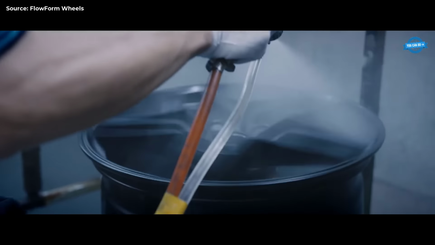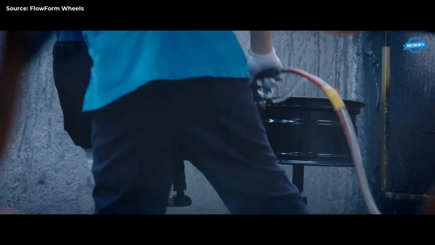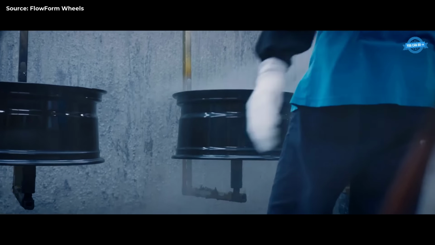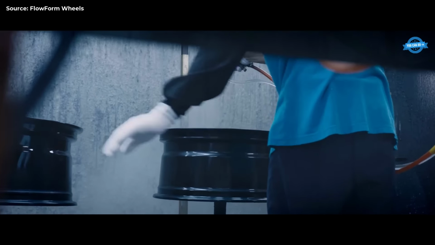Clear coating. Following the powder coat, a liquid clear coat is applied. This coat is sprayed onto the wheels, providing a satin sheen that enhances the appearance and adds an additional layer of protection. The clear coat is also cured, ensuring it bonds securely to the powder coat.